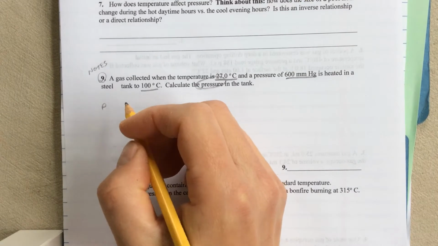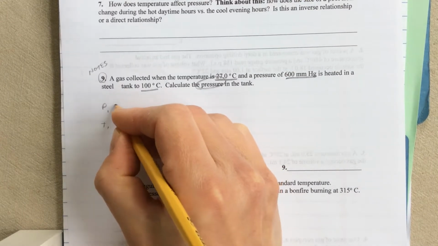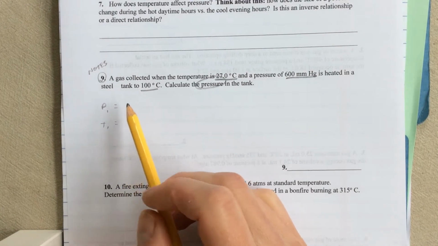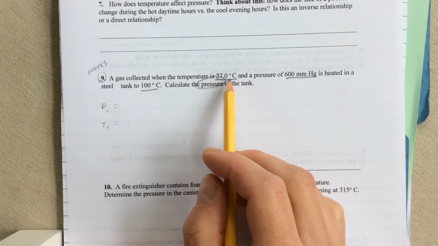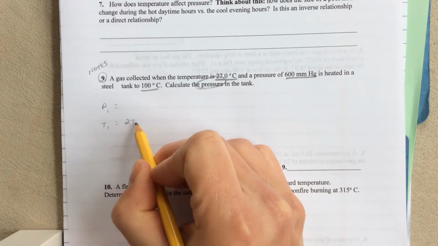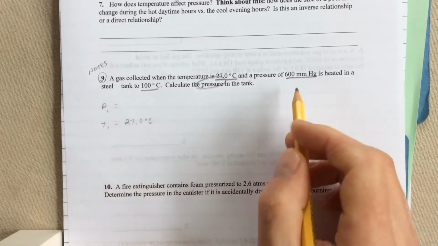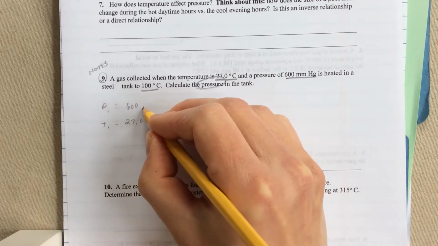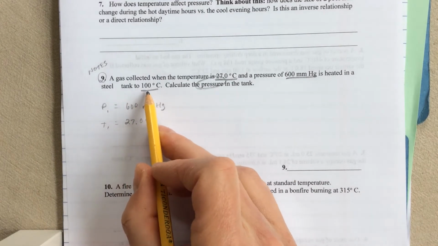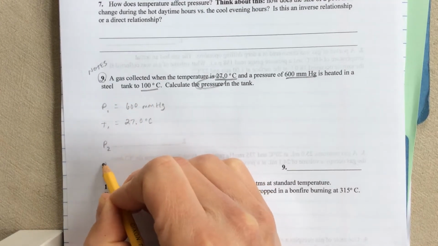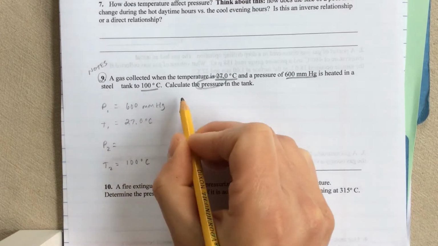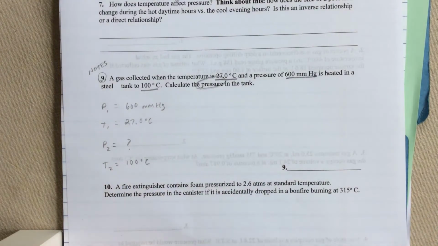So catalog what we know. P1 T1 equals. Remember, what we started at is P1 and T1. So that's right here in the beginning. These are paired up, right? Collected is 27.0 degrees Celsius. Pressure 600 millimeters of mercury. Is heated to, so there's your change. So when we're doing P2 and T2, my temperature changed to 100 degrees Celsius. Calculate the pressure. That's what we're solving for.